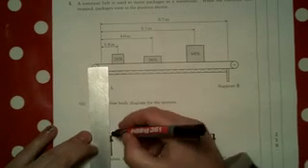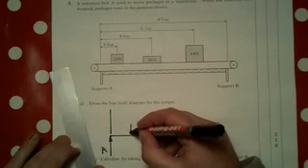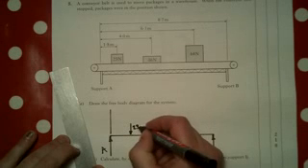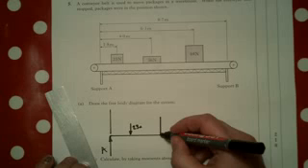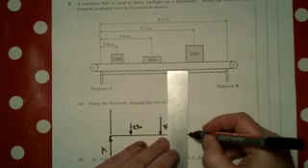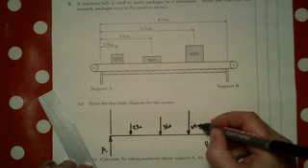We've then got an arrow representing the first box of 23 newtons, an arrow representing the second box of 36 newtons, and an arrow representing the third box of 64 newtons.